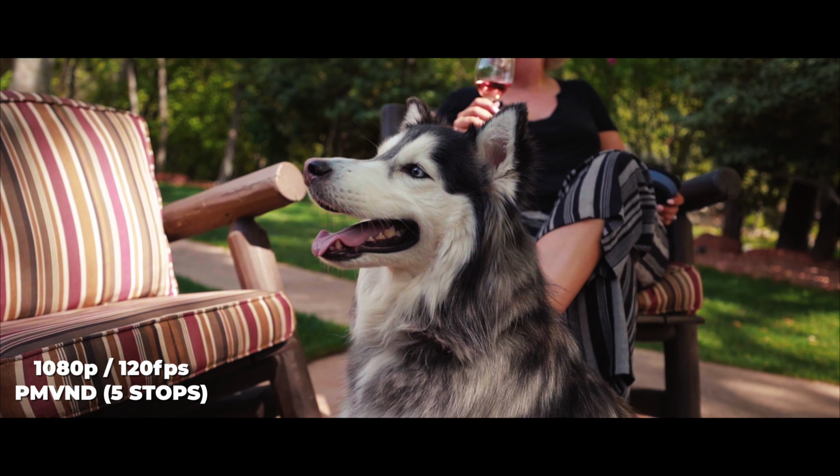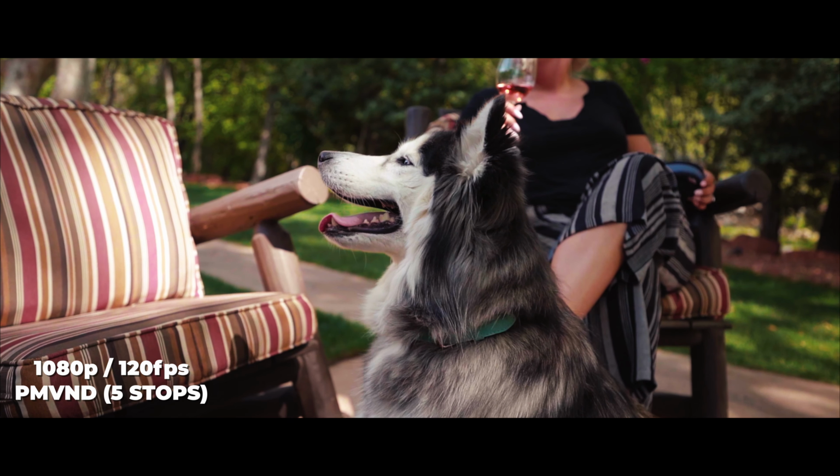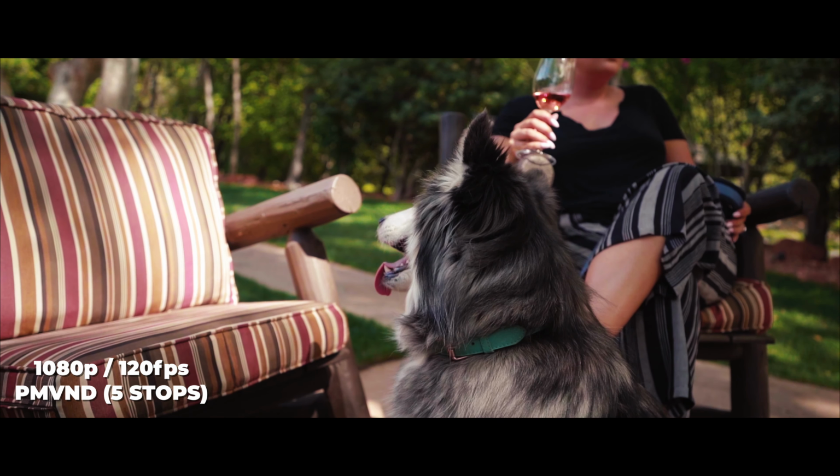So neutral density filters, or ND filters, are pretty much sunglasses for your camera. ND filters control how much light comes into the camera. The most common situation where I would use an ND filter, such as this one, would be when I'm shooting outdoors and it's pretty bright out and I want to shoot at a shallow depth of field.